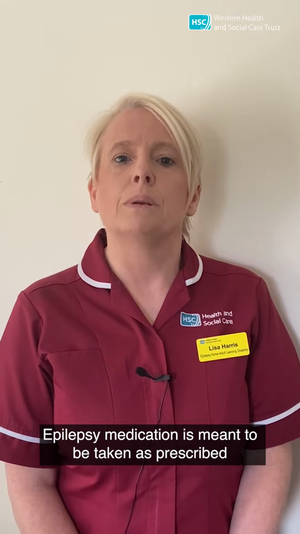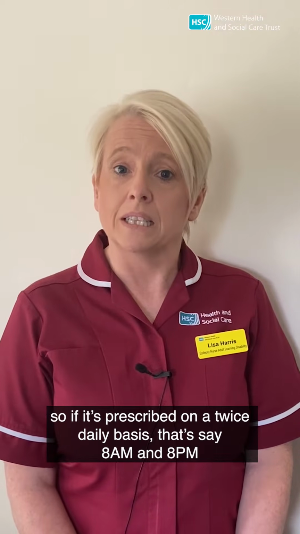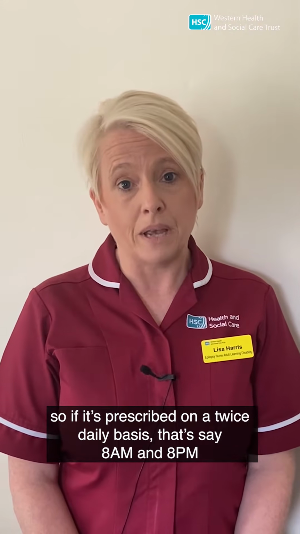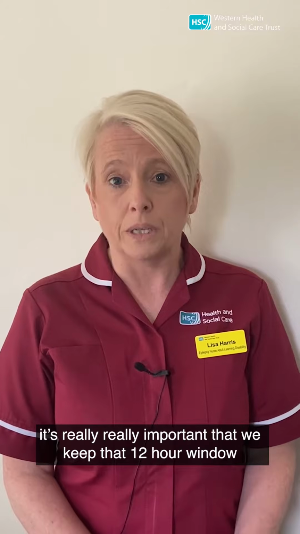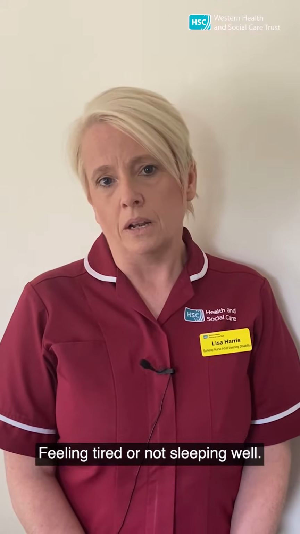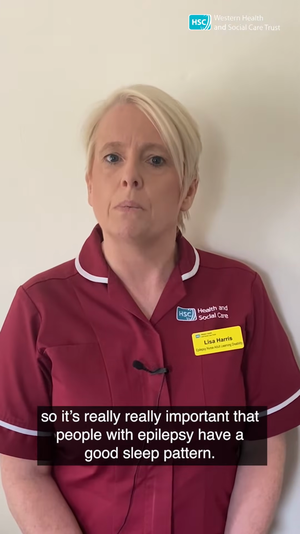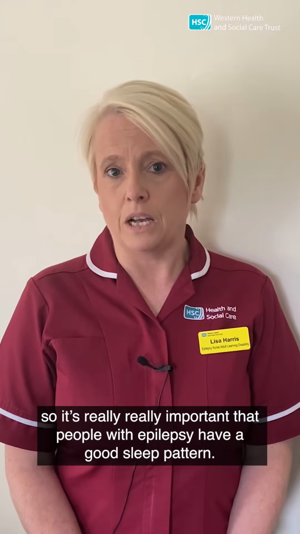Epilepsy medication is meant to be taken as prescribed, so if it's prescribed on a twice daily basis, say 8 AM and 8 PM, it's really important that we keep that 12-hour window in between administrations. Feeling tired or not sleeping well can be quite difficult for people with epilepsy, and it can be a very identified seizure trigger, so it's really important that people with epilepsy have a good sleep pattern.